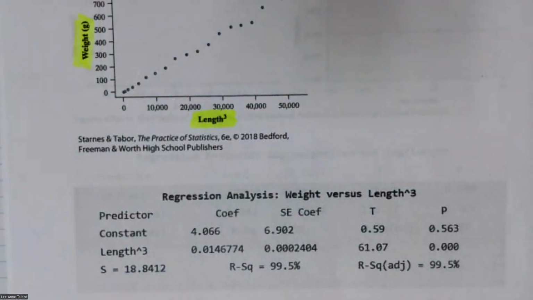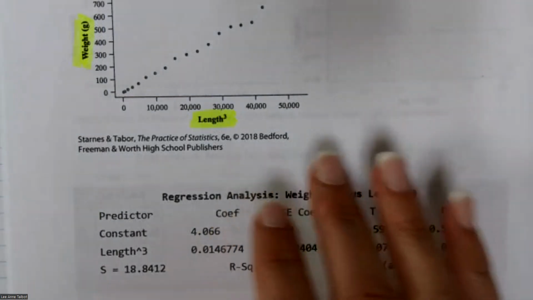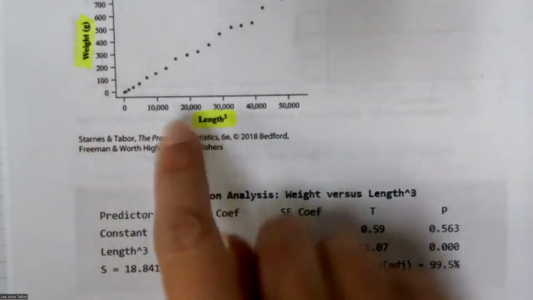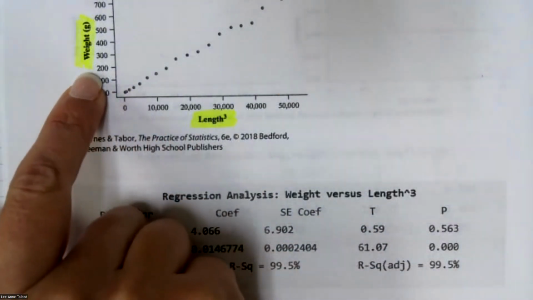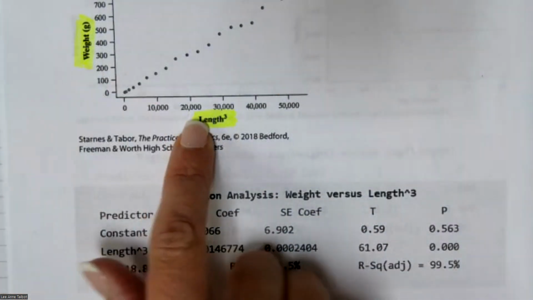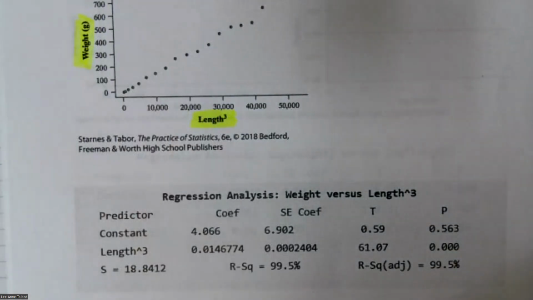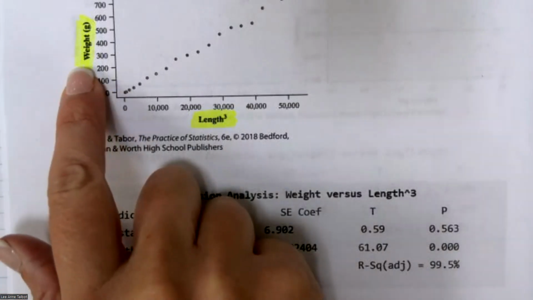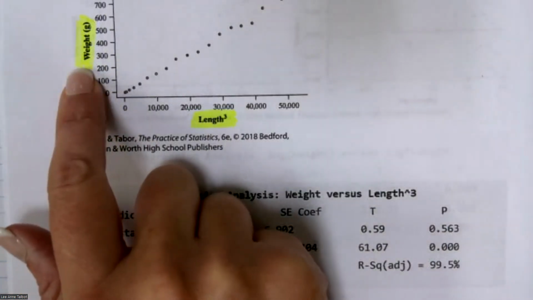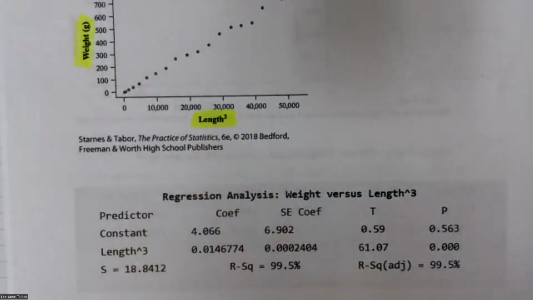And what I'm trying to do here is I'm trying to teach you to be detailed in analyzing what's happening in the graph. So here I want you to notice, oh, y is its usual self, it's just weight, but the x is cubed.